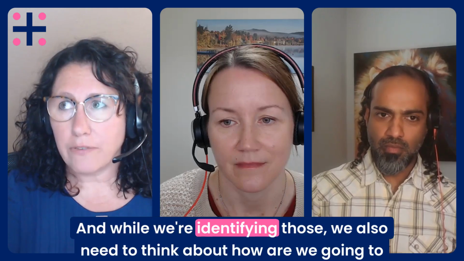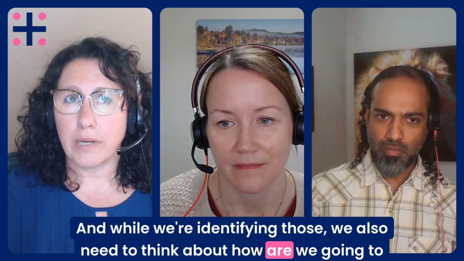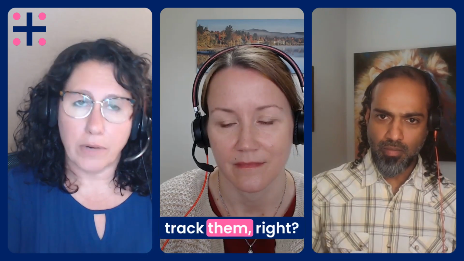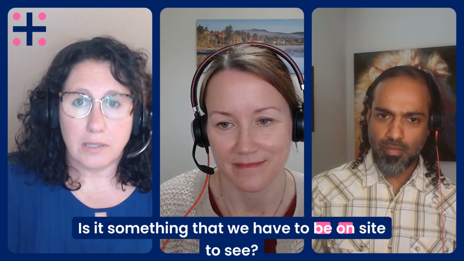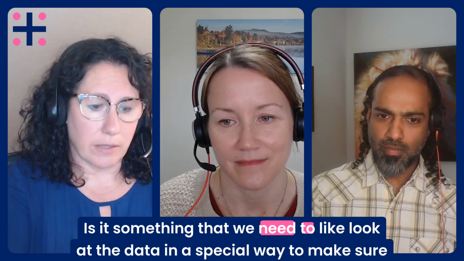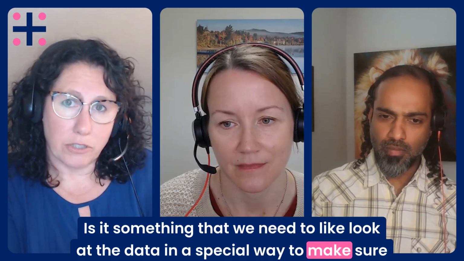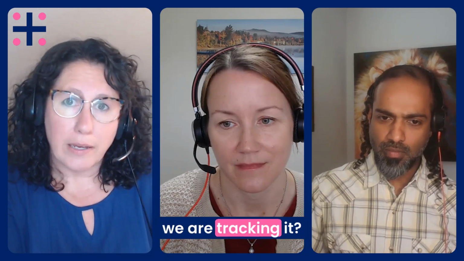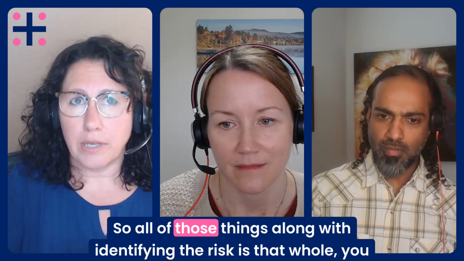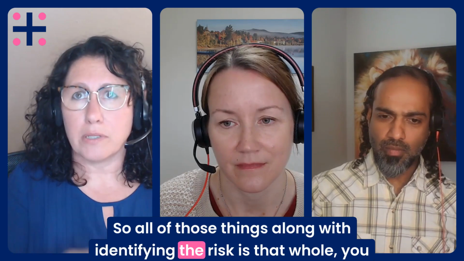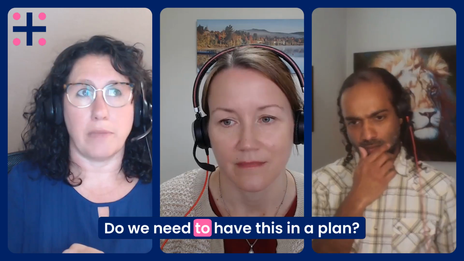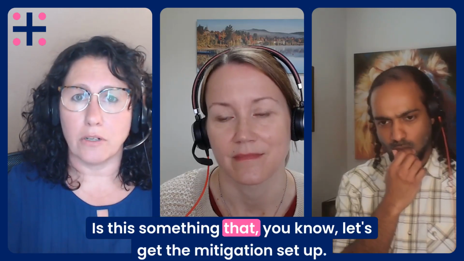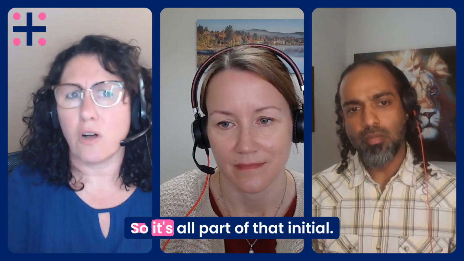And while we're identifying those, we also need to think about how we are going to track them. Where's the data coming from? Is it something that we have to be on site to see? Is it something that we need to look at the data in a special way to make sure we are tracking it? So all of those things, along with identifying the risk, is that whole tracking the data source. Do we need to have this in a plan? Is this something that, let's get the mitigation set up? So it's all part of that initial piece.